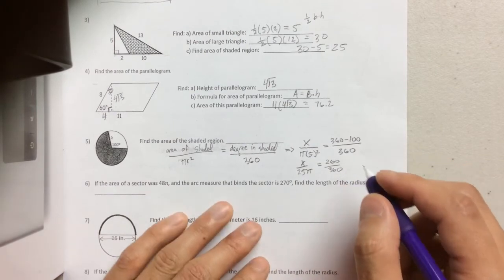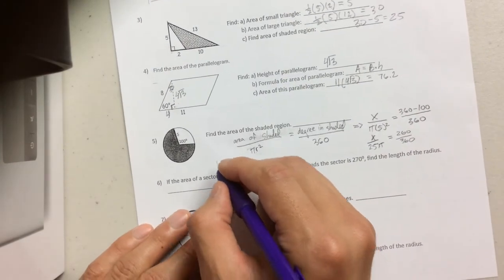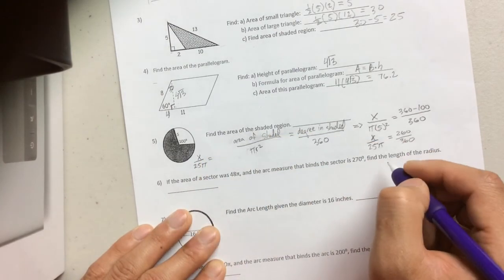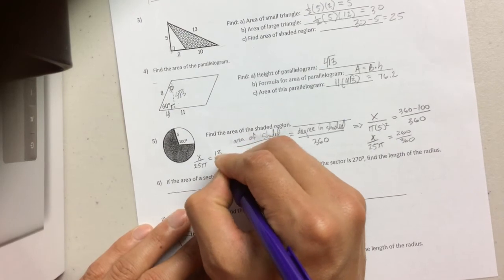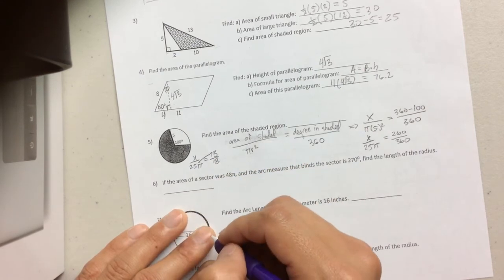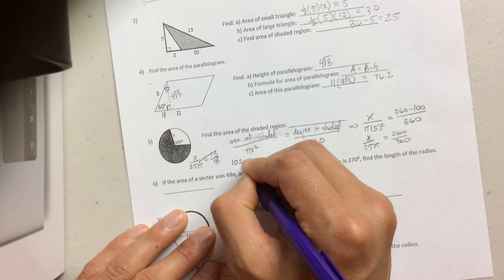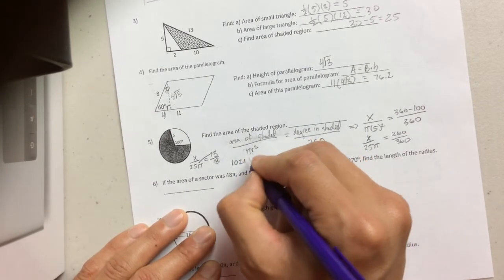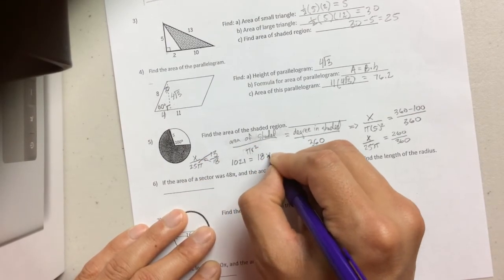Now you can simplify that. So you get X over 25 pi equals 260 divided by 360, which you can simplify to 13 over 18. Now to find x, just cross multiply. 13 times 25 pi is 1021, and that equals 18 times x, which is 18x.